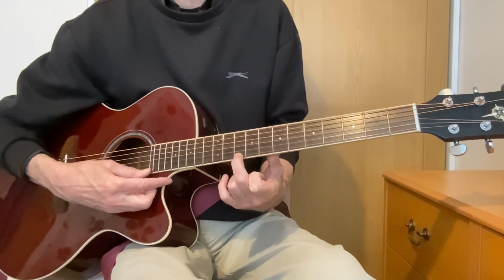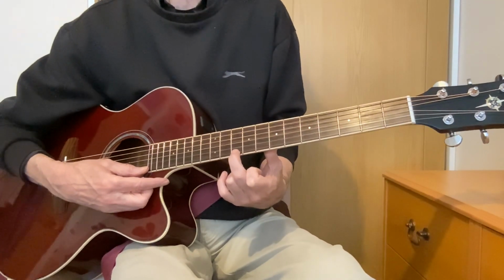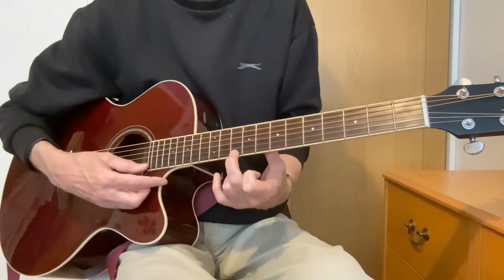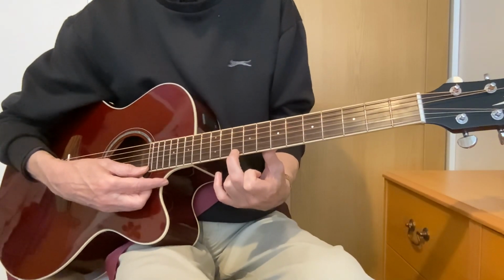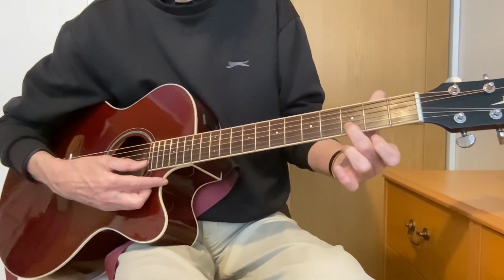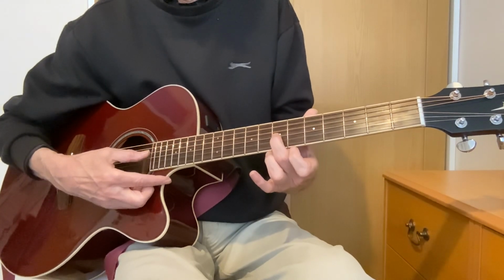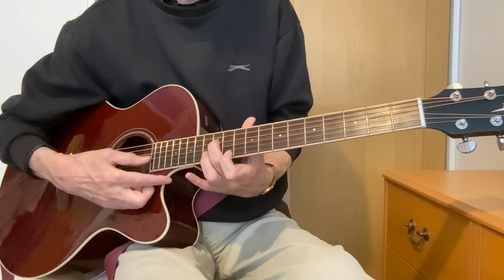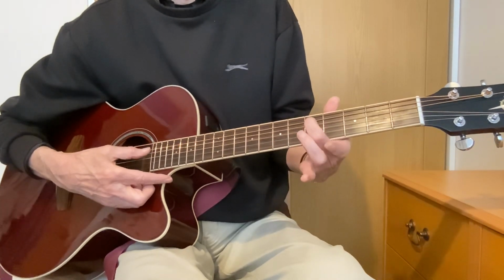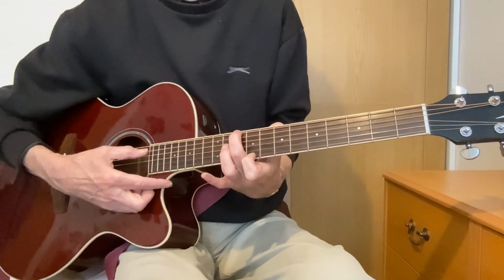So we go all the way up there, and then we go back down again, and we play it and say it. This is how we program this in. It's kind of a muscle memory kind of thing. D, 10th fret, D, 3rd fret, D, 7th fret, D, 12th fret, D, 5th fret, D, 10th fret, same as the top string.